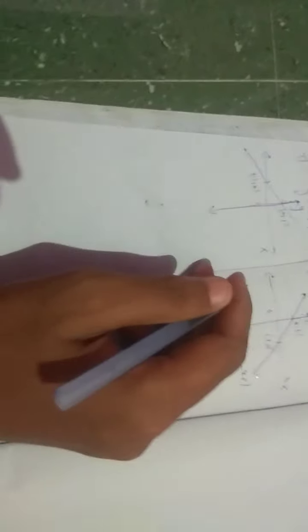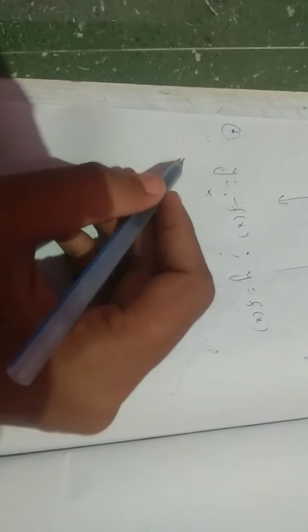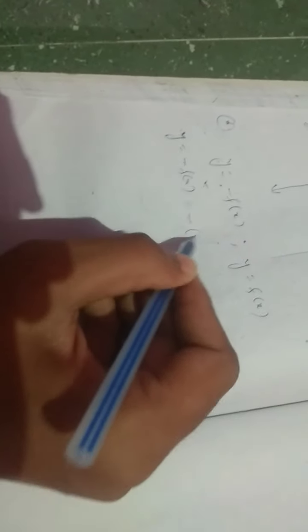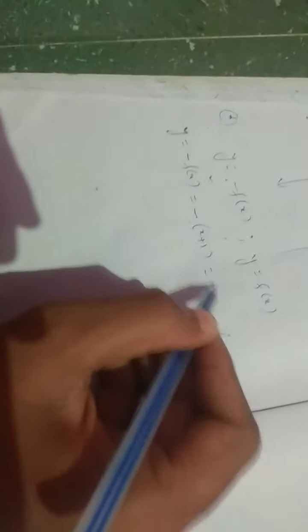Now in a similar way we can draw the graph of y equal to minus f of x by knowing the graph of y equal to f of x. It is just flip over x axis. Let us consider the same example, y equal to x plus 1. Now we have to draw y equal to minus f of x, that equal to minus of x plus 1, that is minus x minus 1.